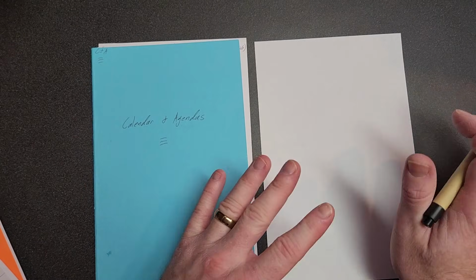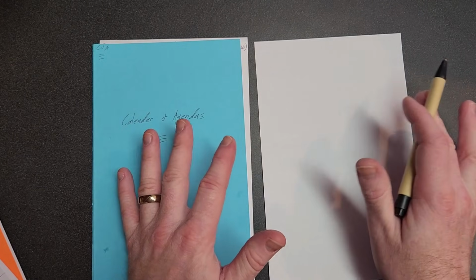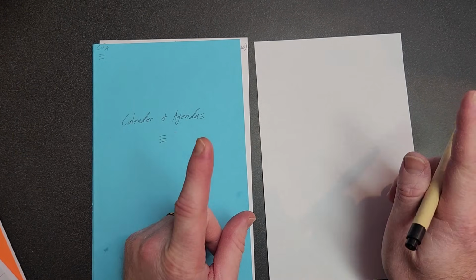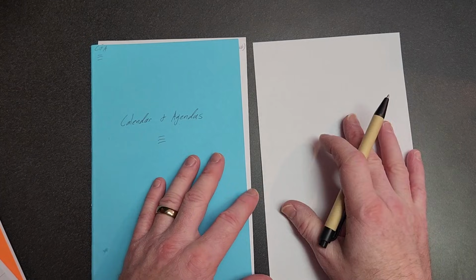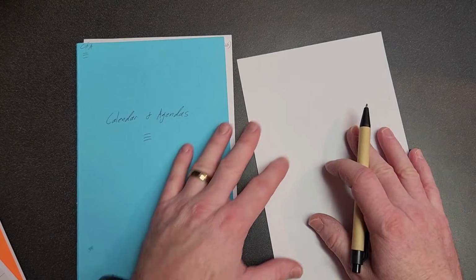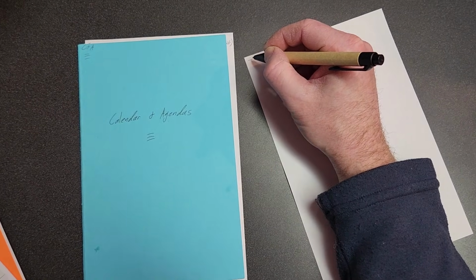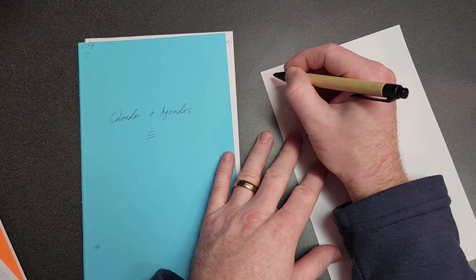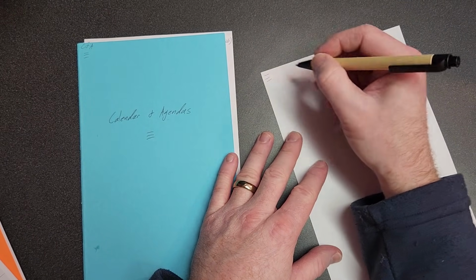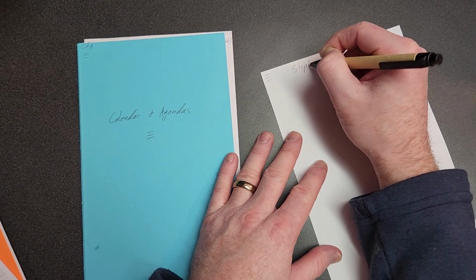So let's say I don't have any meetings per se scheduled with my boss, but I'm going about my day and something comes to mind that I need to talk to Steven about. So what do I do? I write my little symbol at the top. Bump my camera. Write my little symbol. So I remember this is an agenda. And then I write the name, Steven.